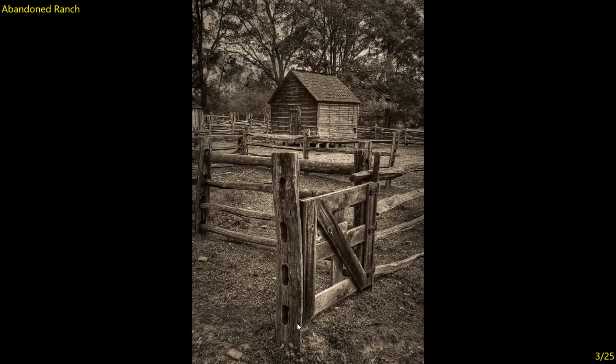Abandoned Ranch. Yeah, here we see that the fences are really a strong element in the frame, part of the story, and the post-processing is interesting to give it kind of age. 7.